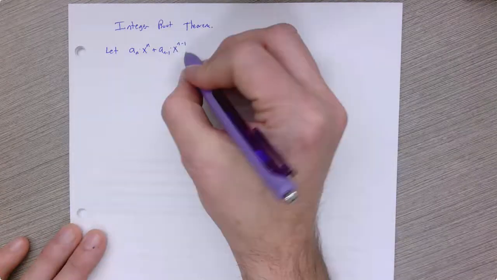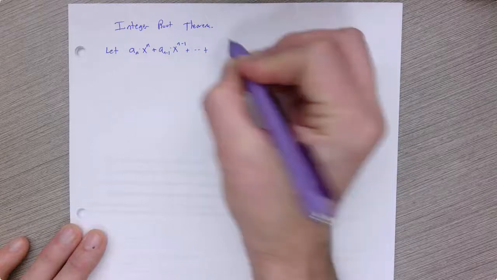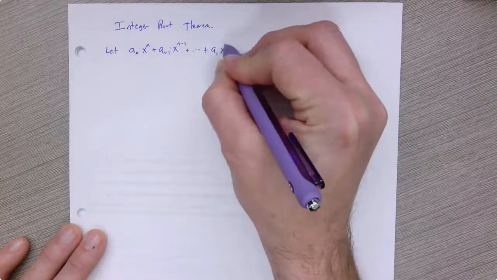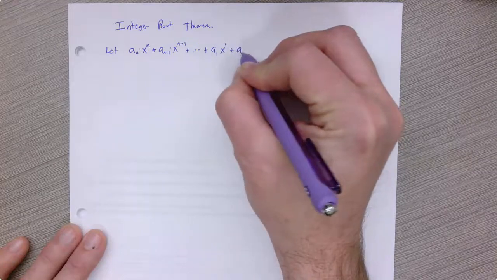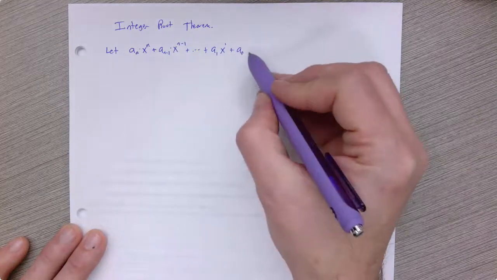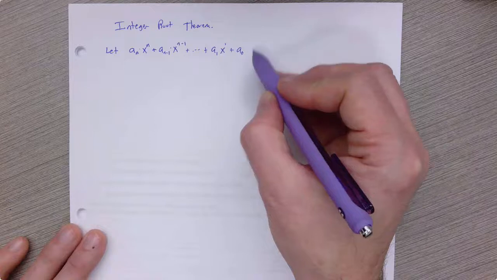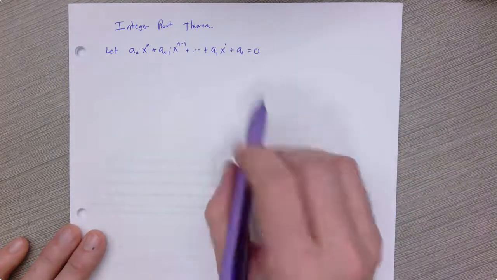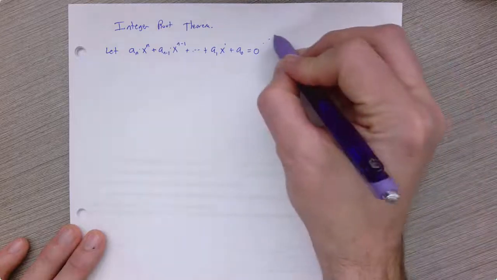So let's do this. I'll show you a specific example of this in a second. So a1 times x to the first power, a0 times x to the 0. Anything to the 0 power is just 1, so I'm not going to include an x there. So this is the usual way to write a general polynomial.